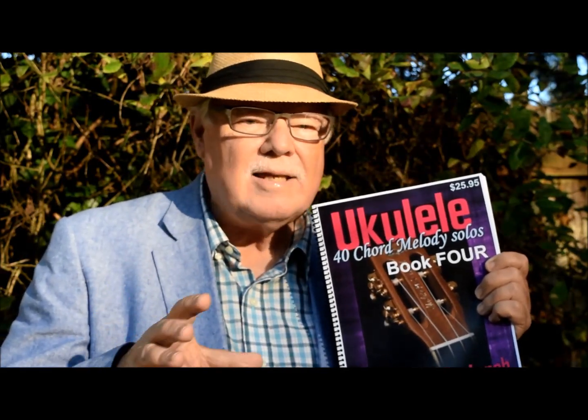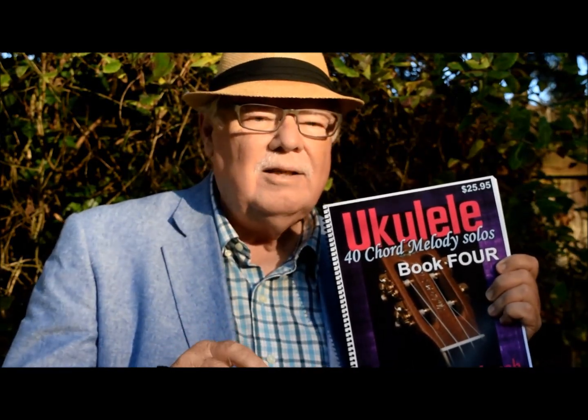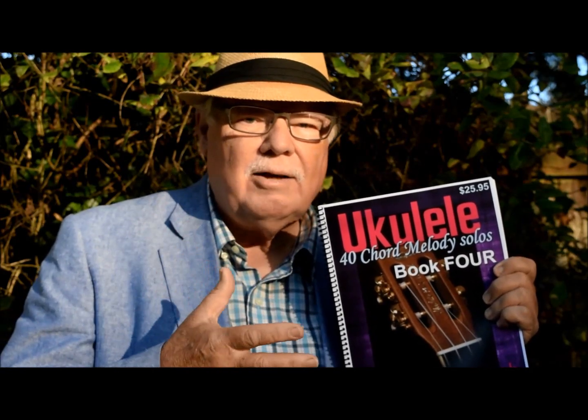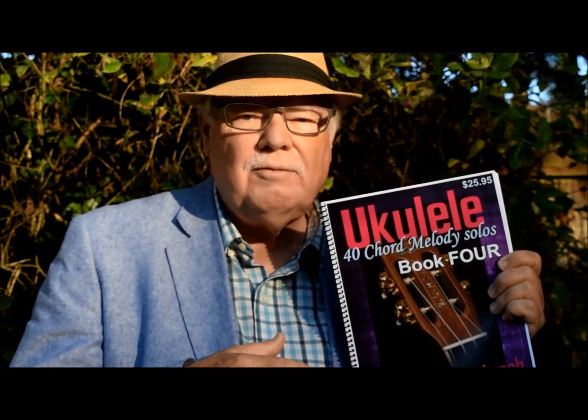Also in this book are selections, such as the Irish tunes, the ballads. I did Raglan Road, the Star of County Down, the Irish Washerwoman. If you're into Celtic or Irish songs, Oh Danny Boy is in there too, in a chord melody format.